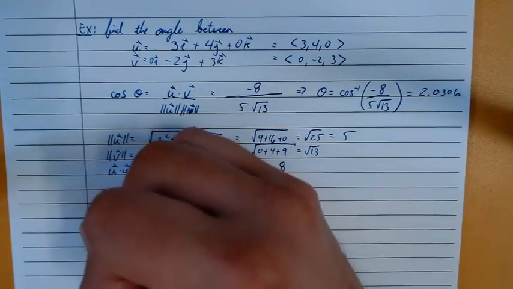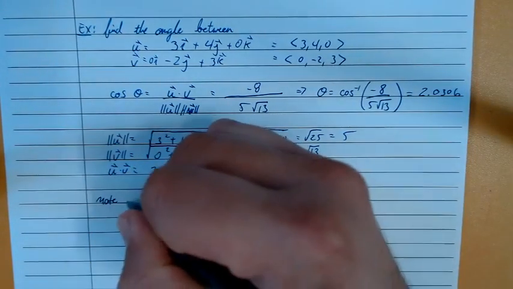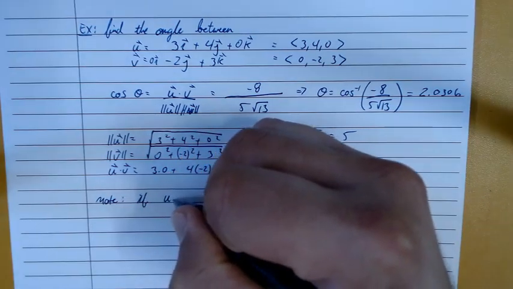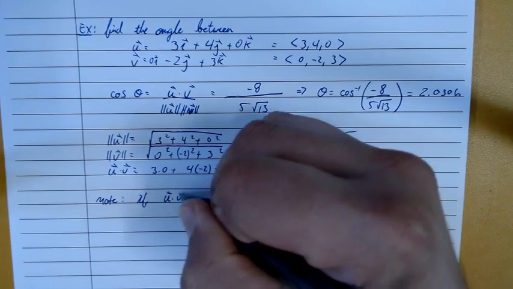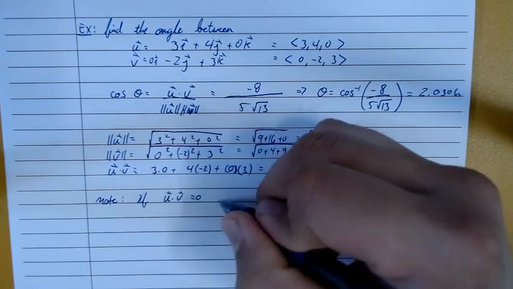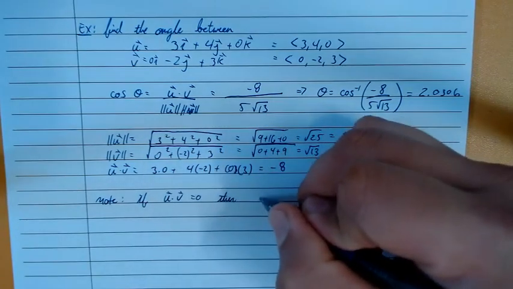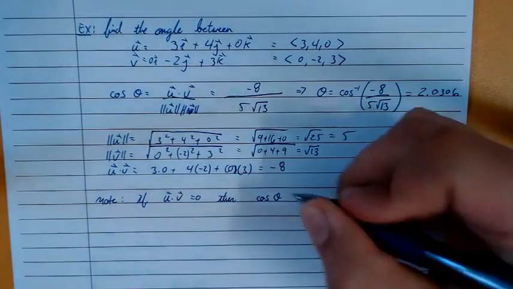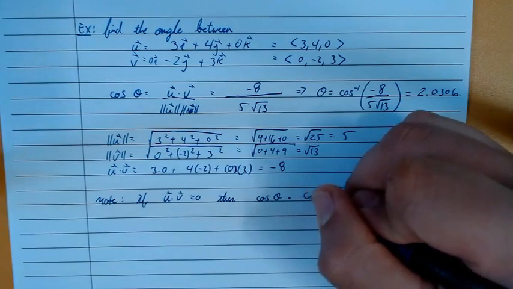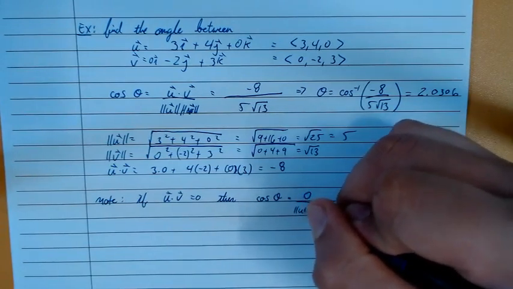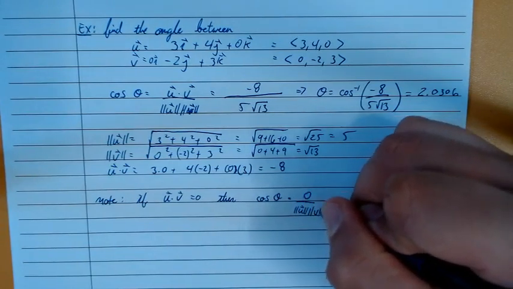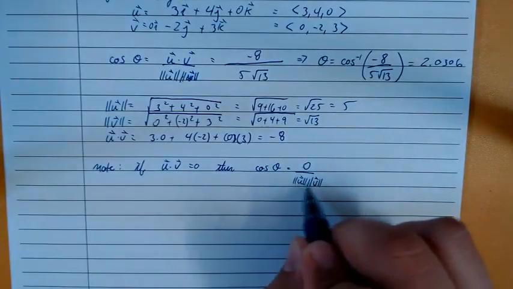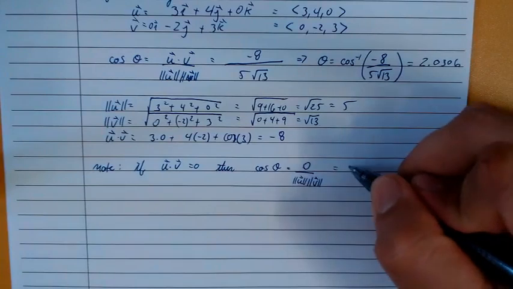One thing to note, if the dot product of u and v is equal to 0, then the cosine of the angle between those two vectors is equal to 0 over the magnitude of u times the magnitude of v, but it doesn't matter what this is, 0 divided by anything is still 0.